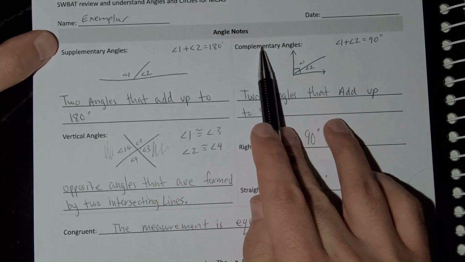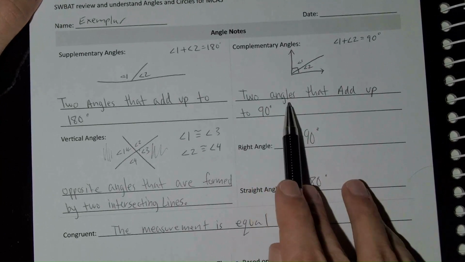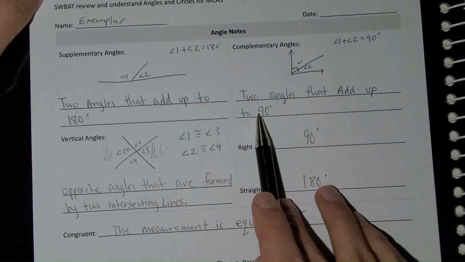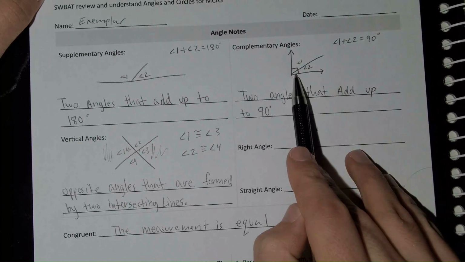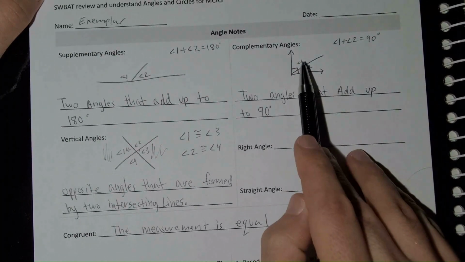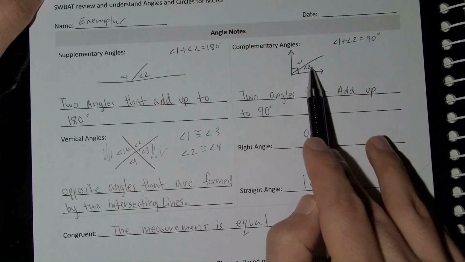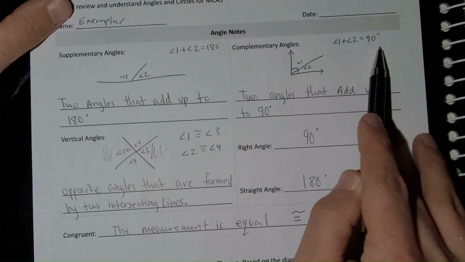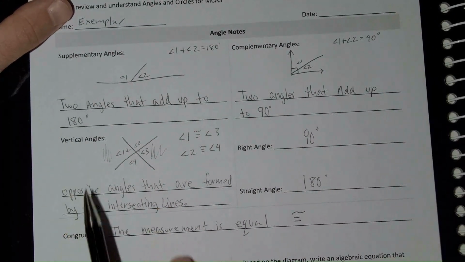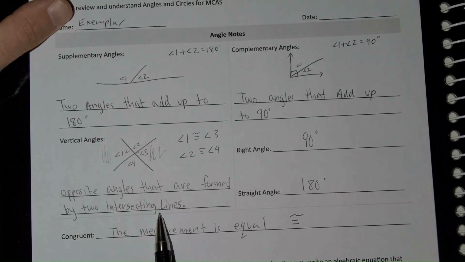Well, what about complementary angles? Complementary angles are two angles that add up to 90 degrees. So if we have a right angle, this box here means that it's 90 degrees. And so if that right angle is cut through by a ray, then angle 1 plus angle 2 would equal 90 degrees. And so talking about vertical angles, they're opposite angles that are formed by two intersecting lines.